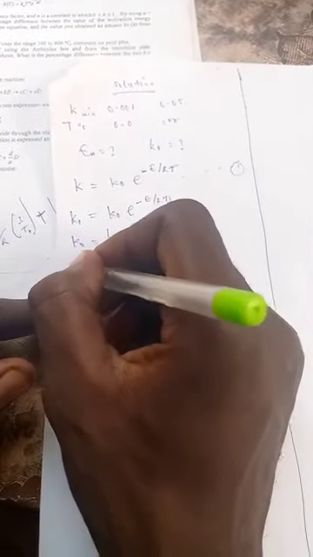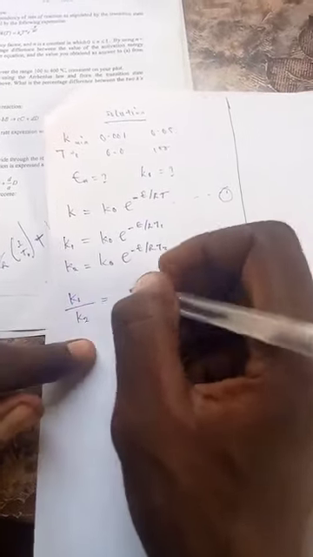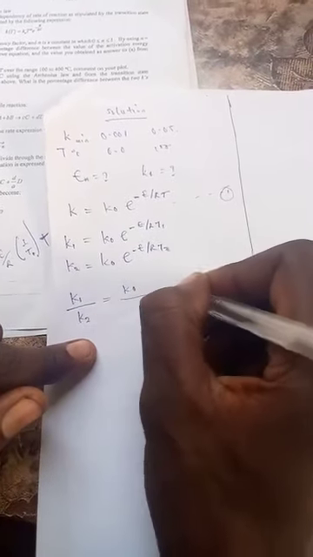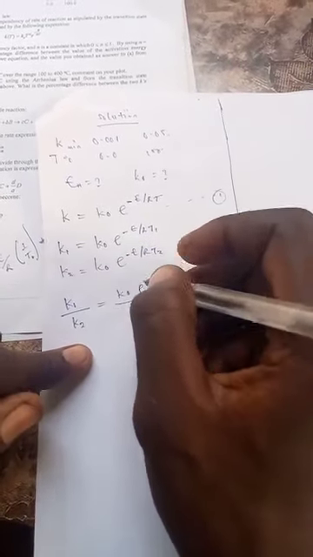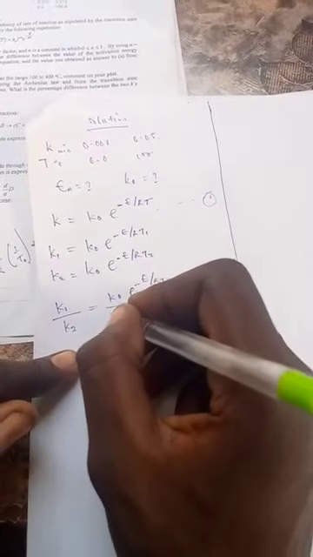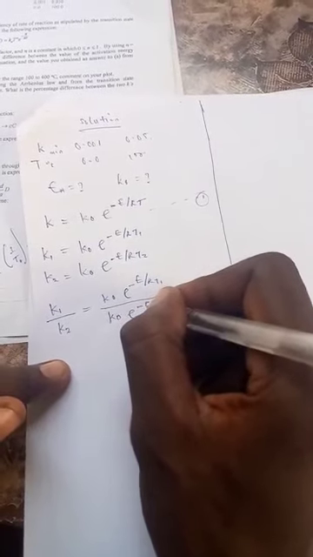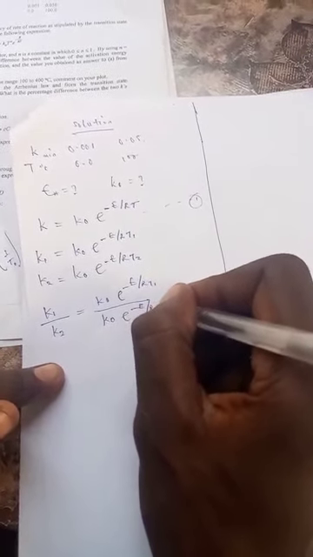Now, if we try to take the ratio, just like the percent differences, we know that our K1 by K2 is equal to K naught e raised to the power of minus capital E all over RT1, divided by K naught e raised to the power of minus capital E all over RT2.